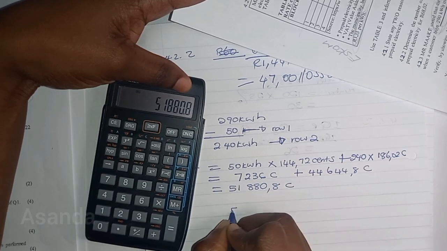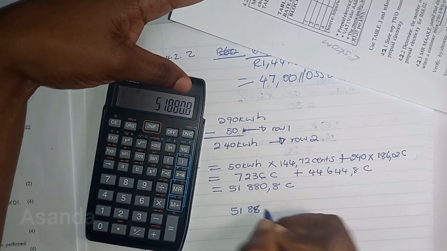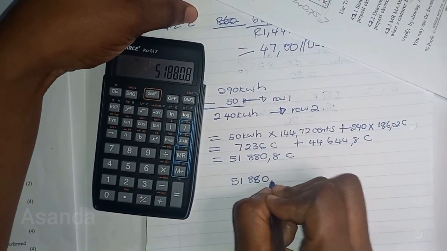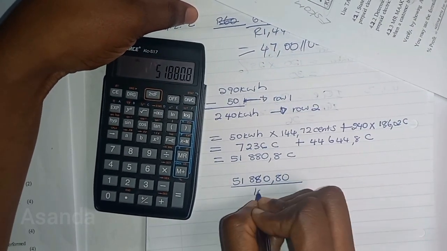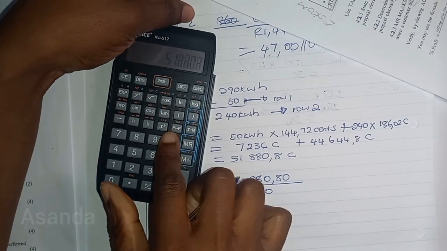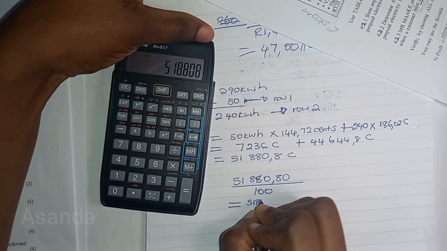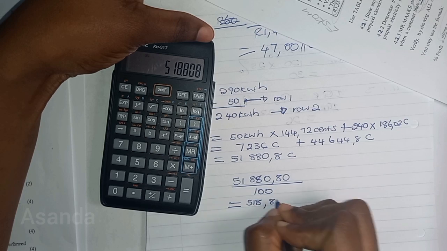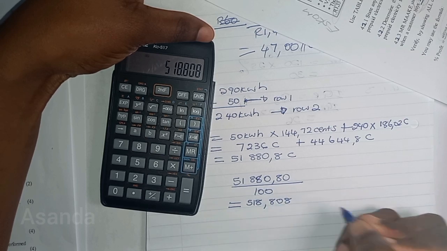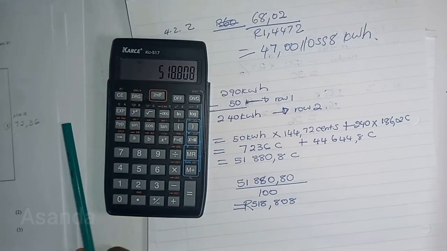Now I'm just going to convert this to rands by dividing by 100, and then that's going to be 518.808, right? So that's how much it is.